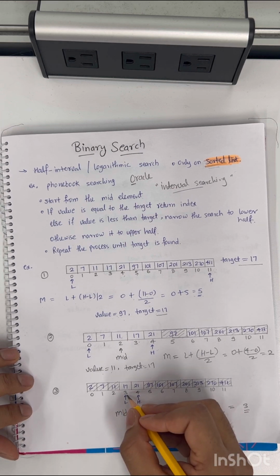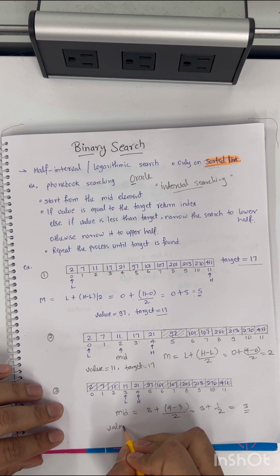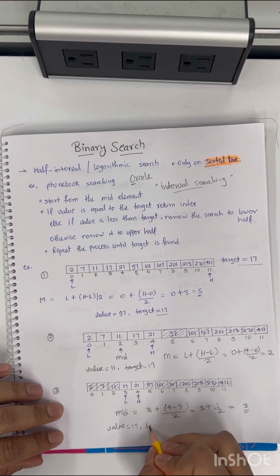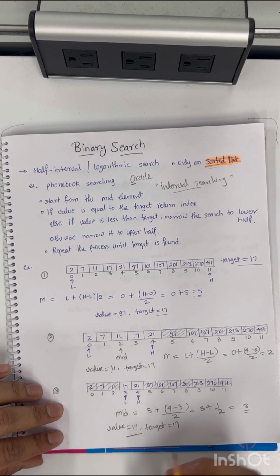So now we go to mid. The value at mid is 17. The target that we are looking for is 17. They match, so we return the index 3.